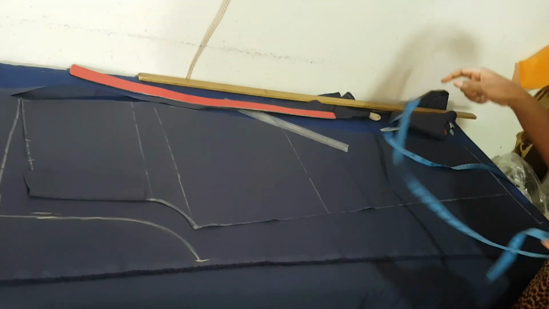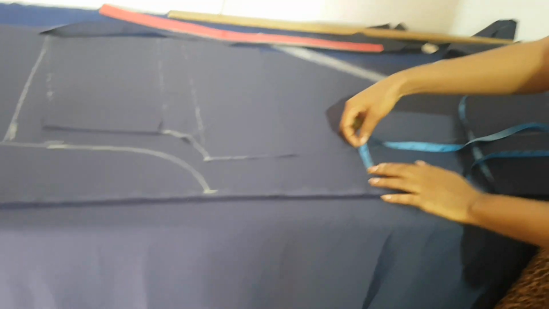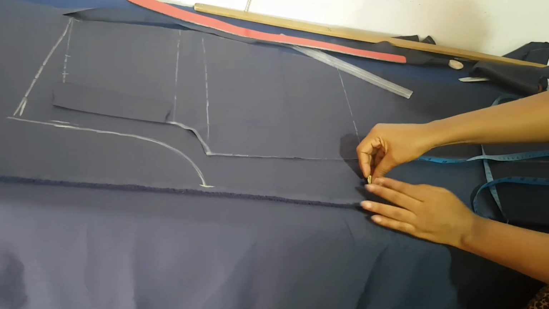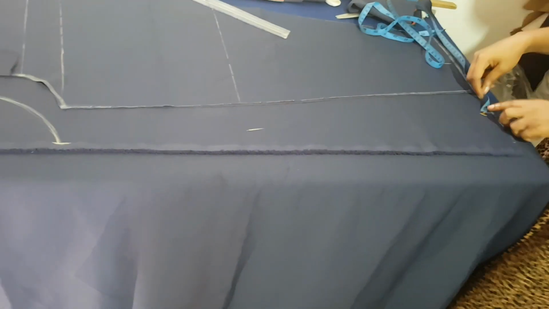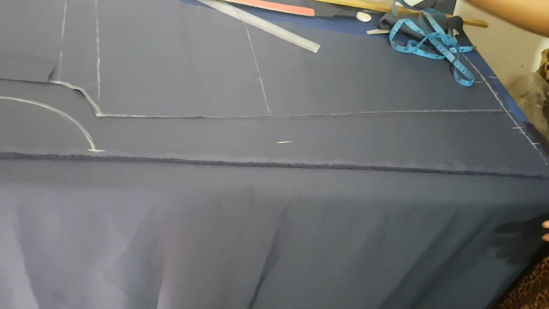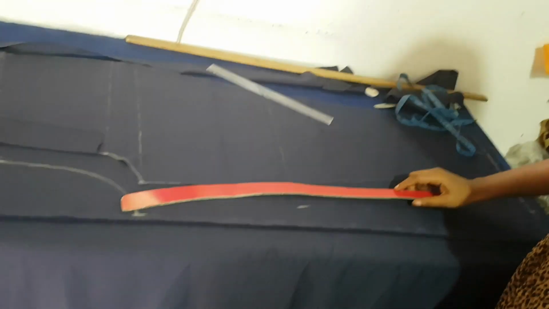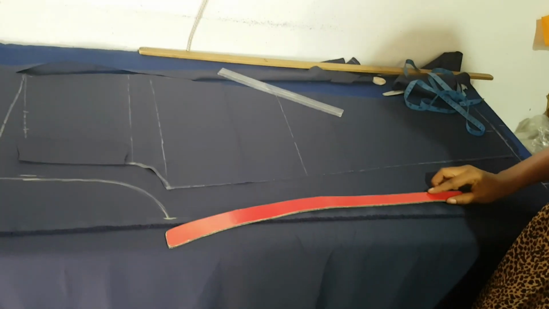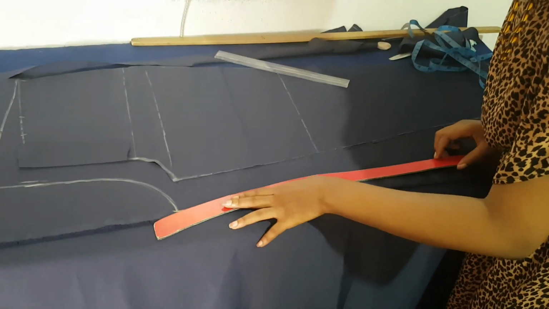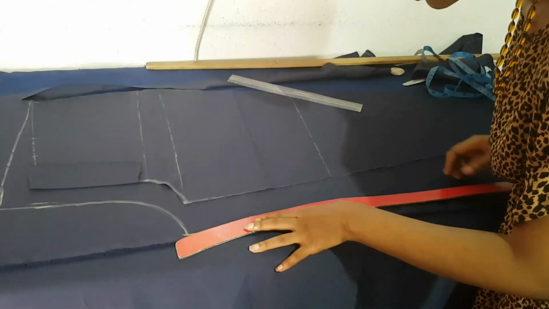Okay, so afterwards, on our knee line, we are going to add 2 inches, and then on our ankle, we are going to add 1.5 inches. These are all the allowances we are going to need. All the sewing allowances and every other allowance you're going to need. This is what we are going to be working with. So afterwards, I connect my lines.